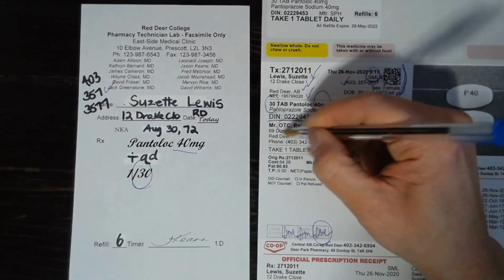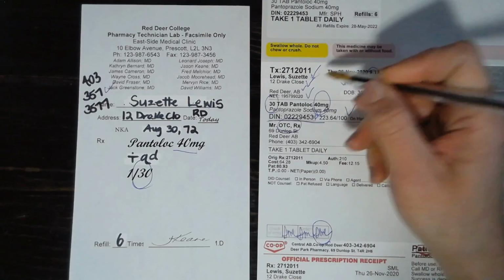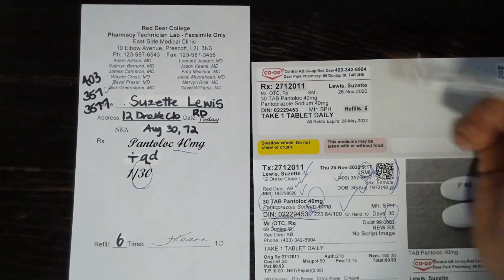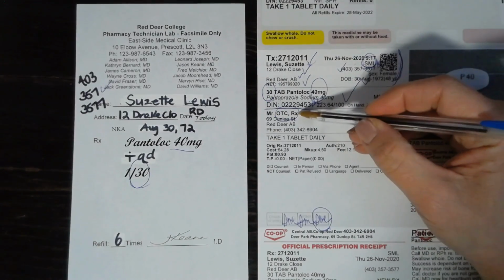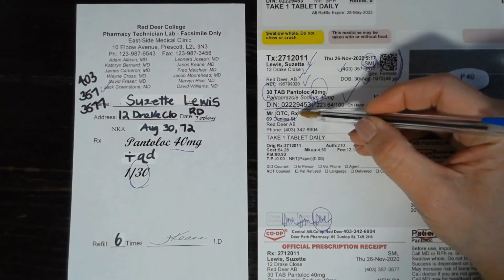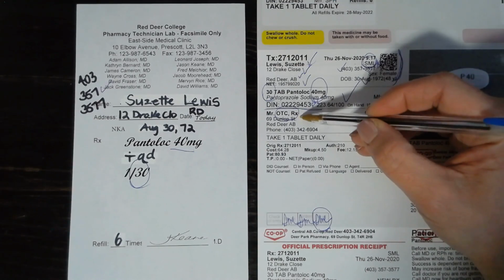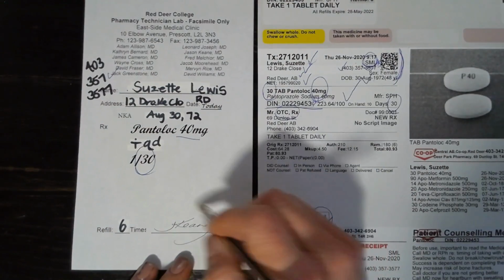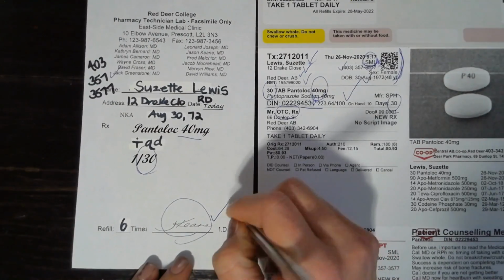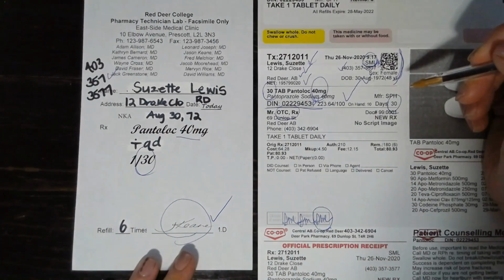Now this says OTC RX, and that's just because I did this in my actual pharmacy. So I didn't want to be utilizing an actual physician, even though I was canceling this. But for demonstration purposes, it says OTC as the doctor, but realistically it should indicate this physician's name here. So we're going to say that's correct.